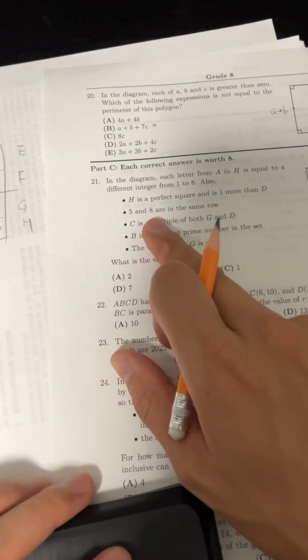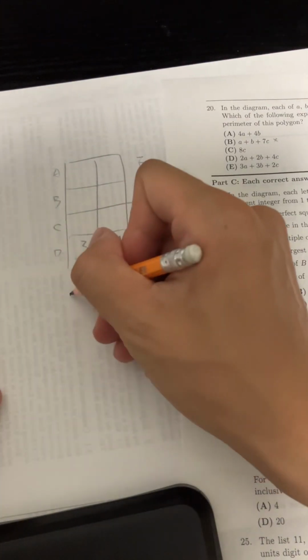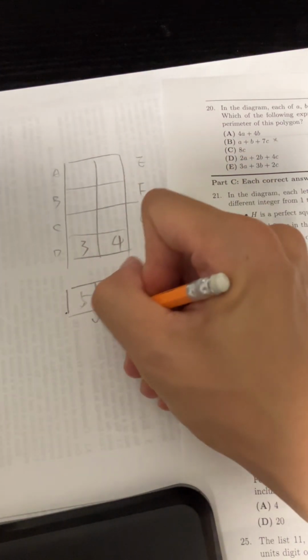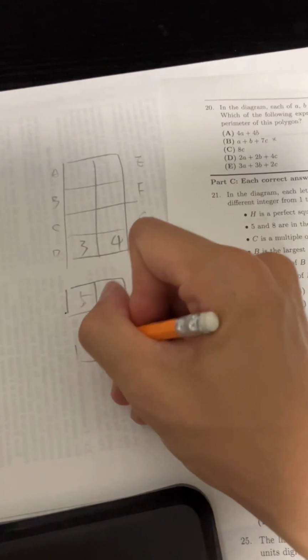And 5 and 8 are in the same row. We have no idea which two letters they are, but we know 5 and 8 are in the same row, like this, or maybe the other way, reverse. Okay, but it must be one of them, and this must be at one of the 3 places here, because we have got 3 rows left.